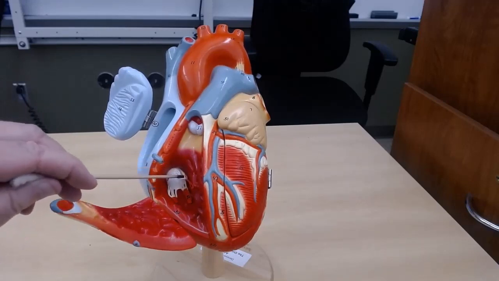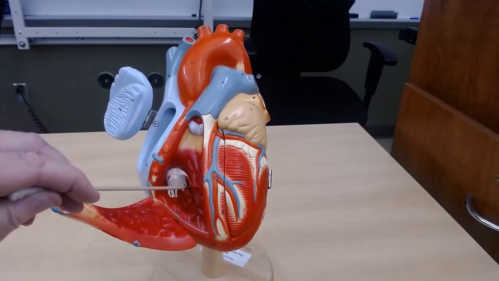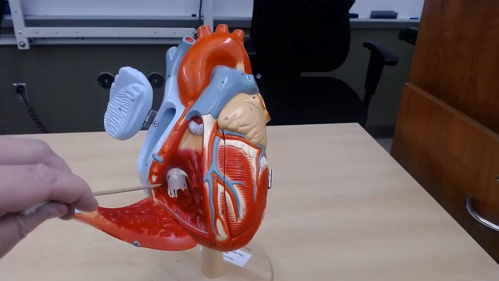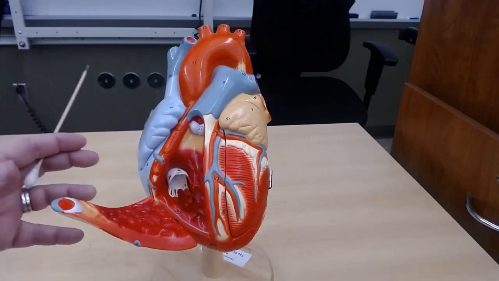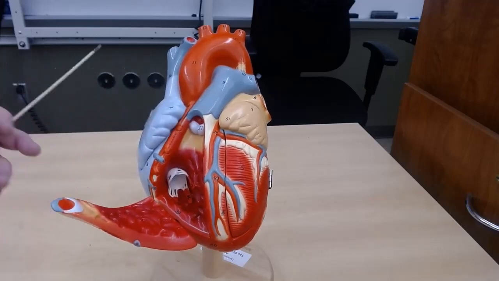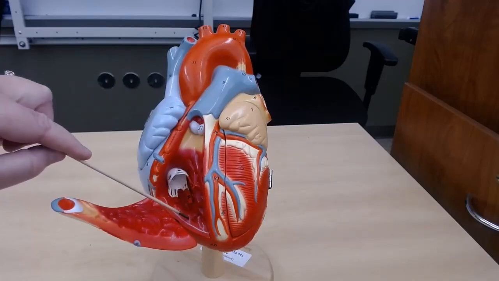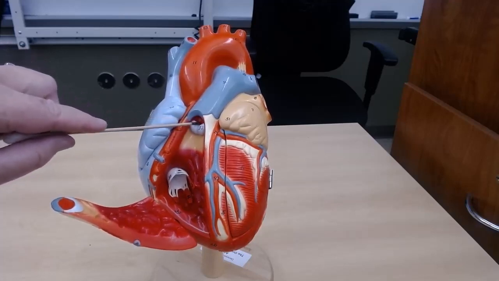The strings here are the chordae tendineae, which are attached to the papillary muscles, and that acts to create tension on the valve to make sure it opens correctly and only in one direction. The heart is going to contract. When it contracts, it's going to push this valve closed. It's going to snap shut here, and this valve is going to open. This is the pulmonary semilunar valve.